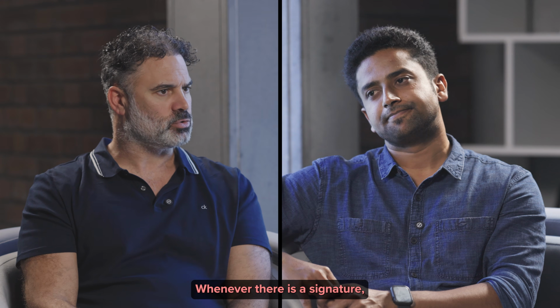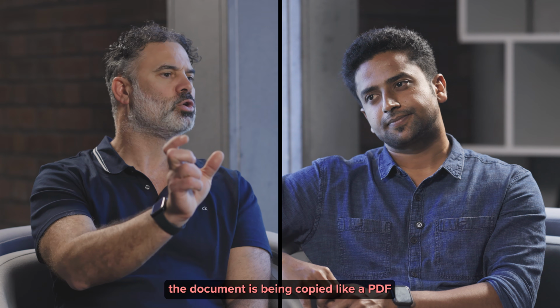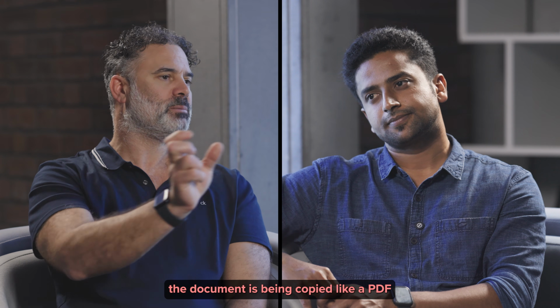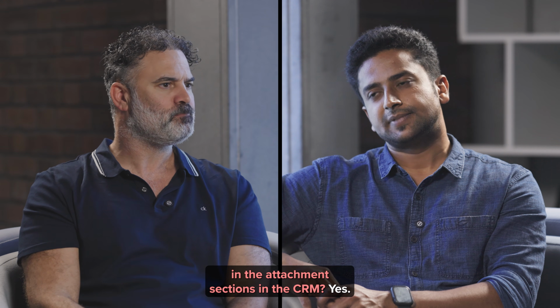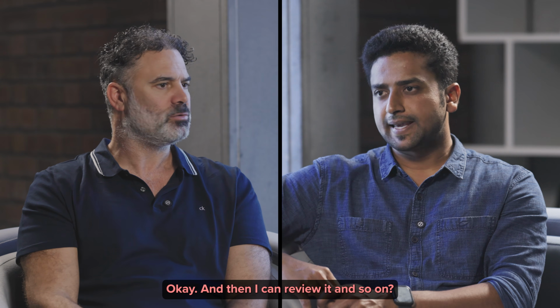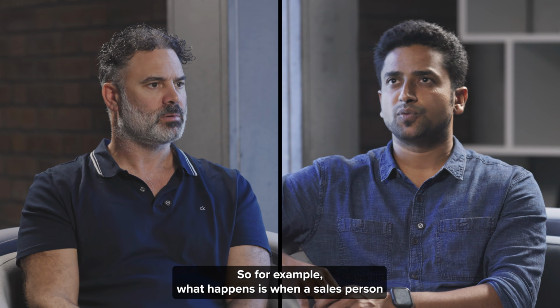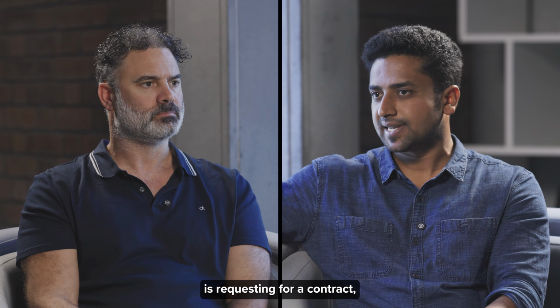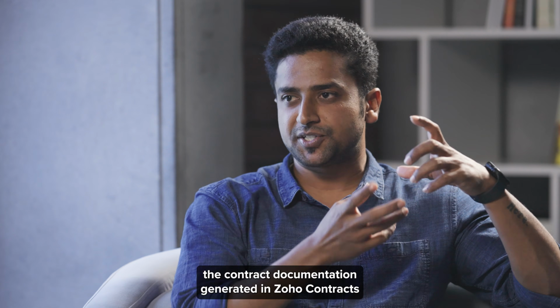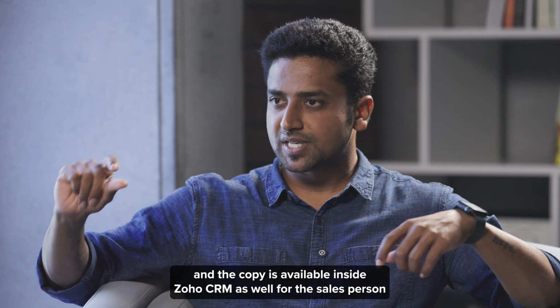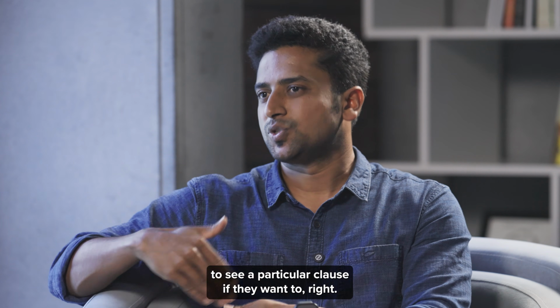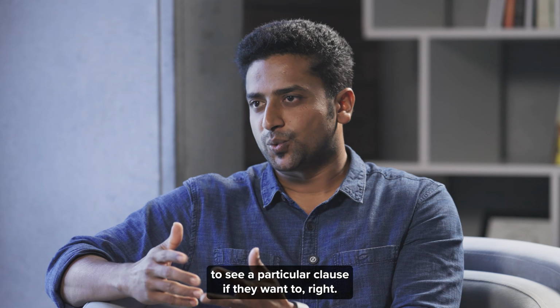Whenever there is a signature, the document is copied as a PDF in the attachment section in the CRM. Yes. Okay, and then I can review it and so on. Yes, exactly. So for example, when a salesperson is requesting a contract, the contract document is generated in Zoho Contracts and a copy is available inside Zoho CRM as well for the salesperson to see a particular clause if they want to, right?